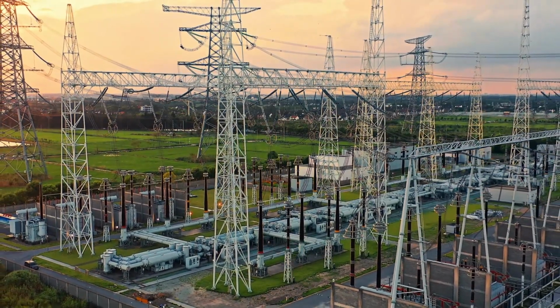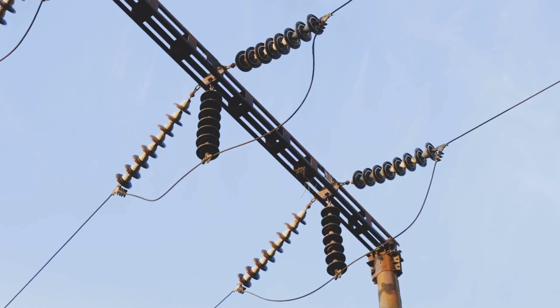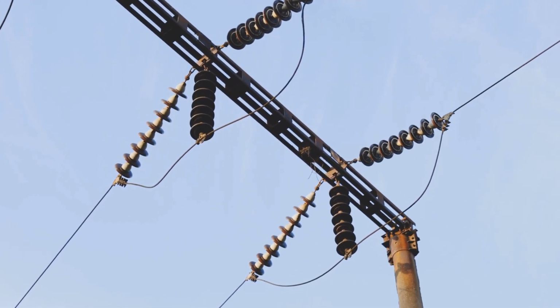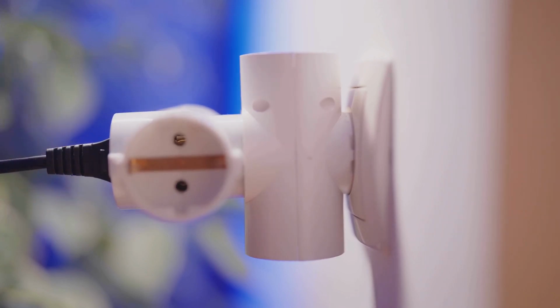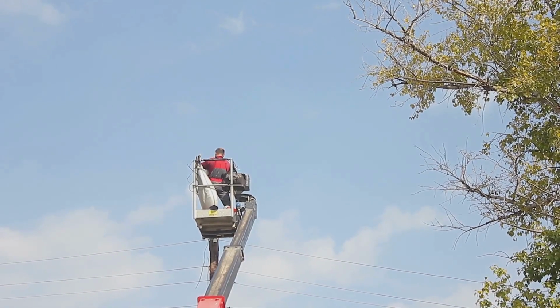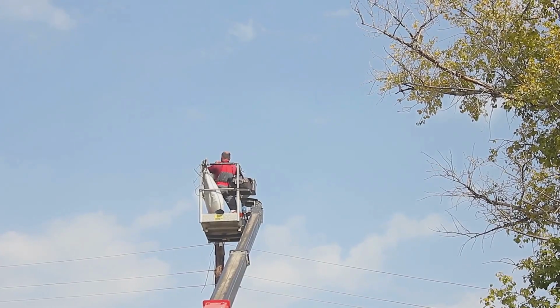From tiny electrons to powerful power lines, the journey of electricity is an incredible one. Understanding how electricity works helps us appreciate its importance in our daily lives. By practicing electrical safety, we can continue to benefit from this amazing form of energy for generations to come.